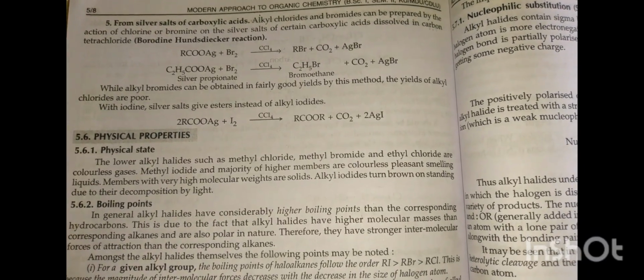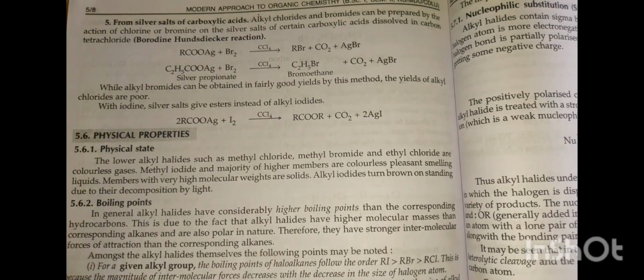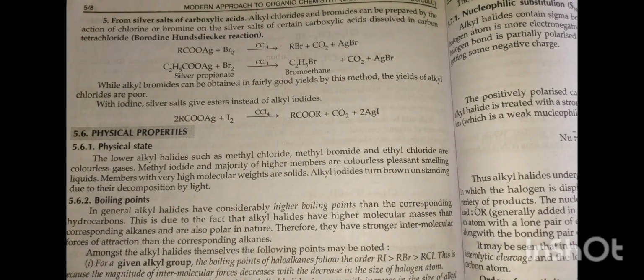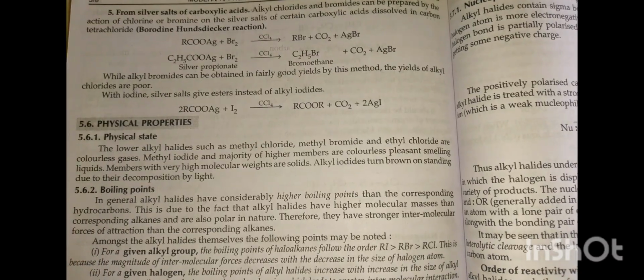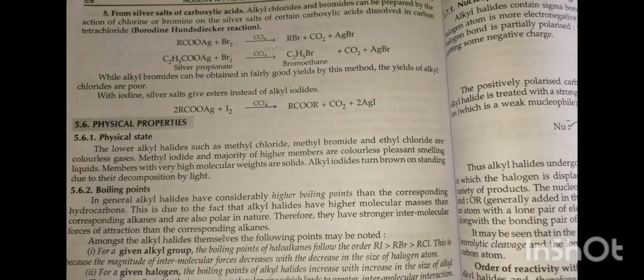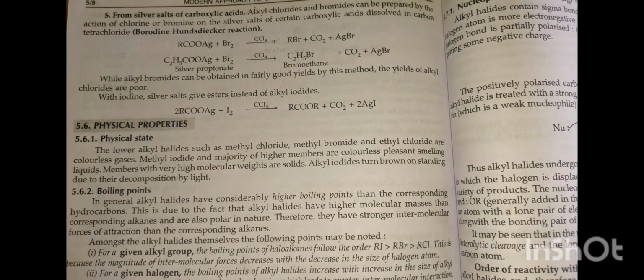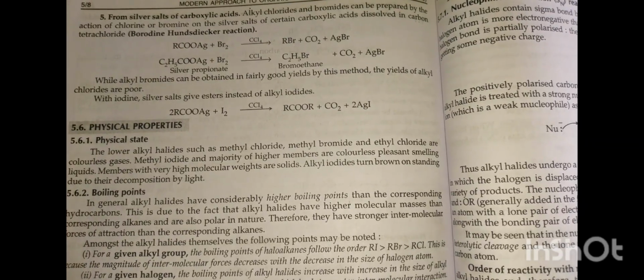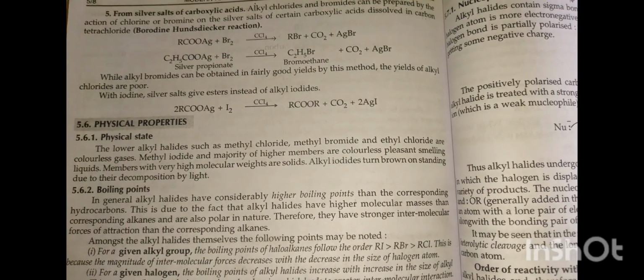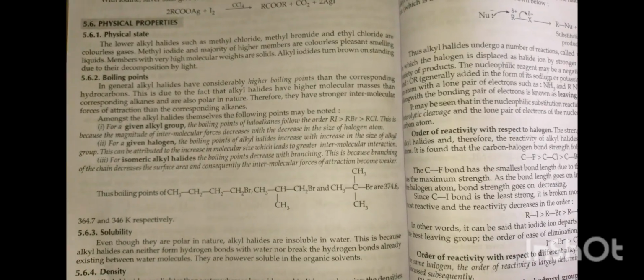Alkyl chlorides and bromides can be prepared by the action of chlorine or bromine on the silver salt of certain carboxylic acids dissolved in carbon tetrachloride. Borodin-Hunsdiecker reaction. In this, RCOOAg plus Br2 in the presence of CCl4 yields RBr plus CO2 plus AgBr. Here are the physical properties of haloalkanes.